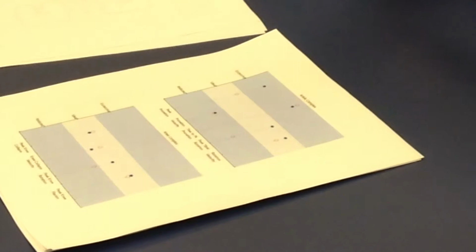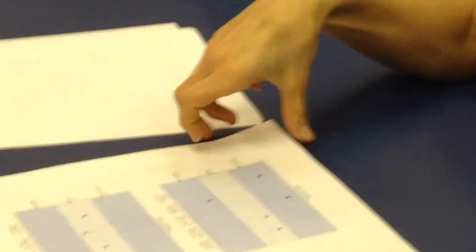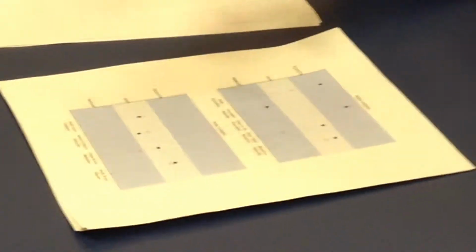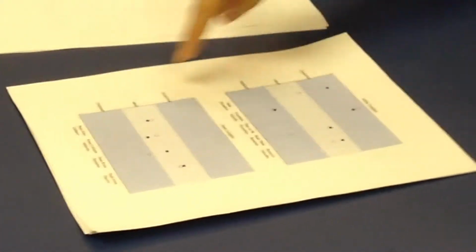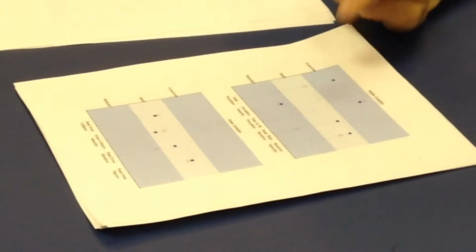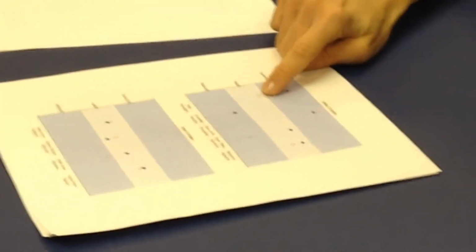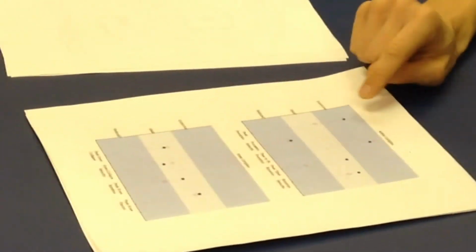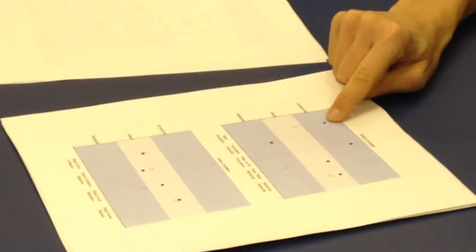Okay, and we have both her right and her left limb. Can you guys see okay back there? Okay. And we have her ankle, her knee, and her hip. So this is her ankle. This is her knee. The right diamond is her right leg. The blue circle is her left.